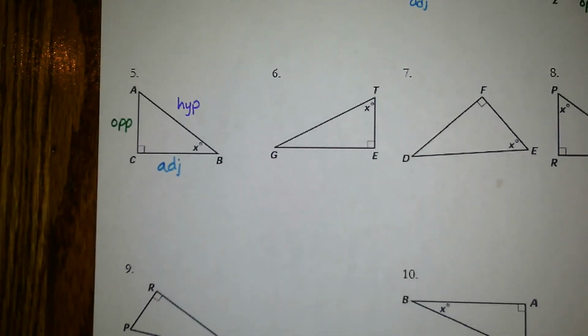Okay, I'm going to go ahead and pause this and fill in the rest, and then you can check them. You go ahead and finish these and then check them in a second when I come back.